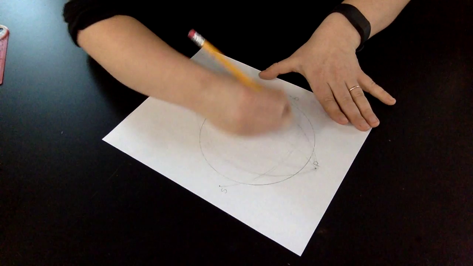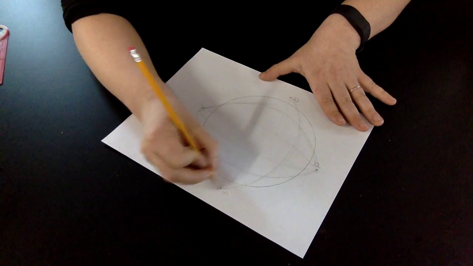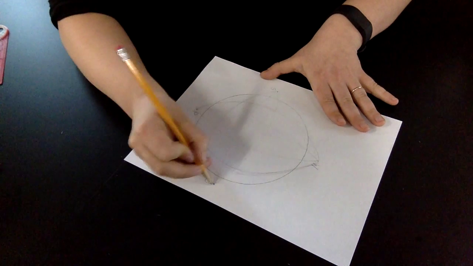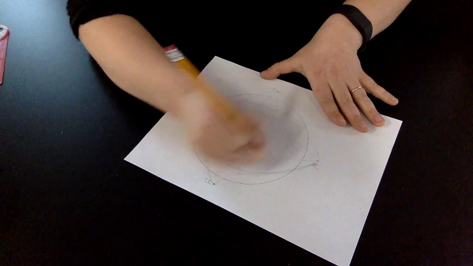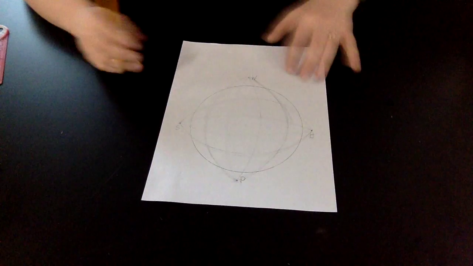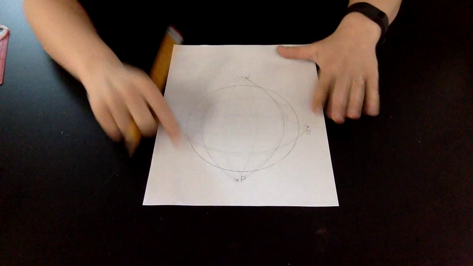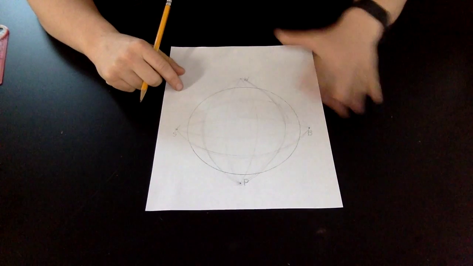Now I make this look easier than you might find it, and that's okay. We have light boxes in our classroom for a reason. So once you're done with this, you can always go to the light box and retrace your lines so that you have a nice, clean paper. Okay, once I have all of my grid drawn, I am now ready to actually start using that grid.